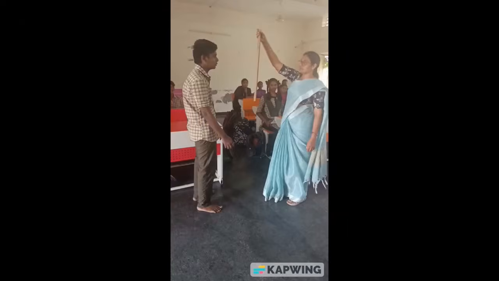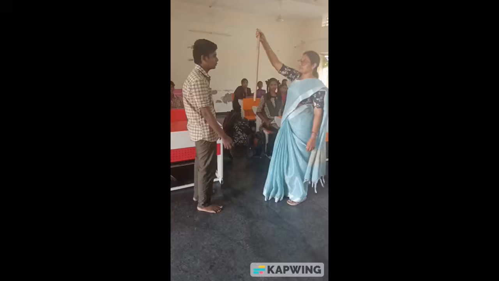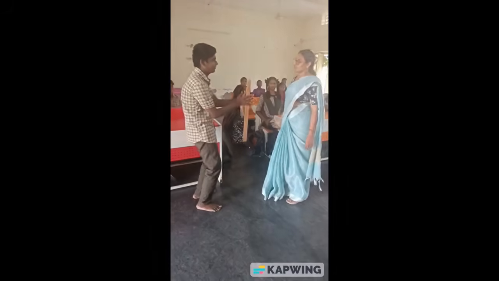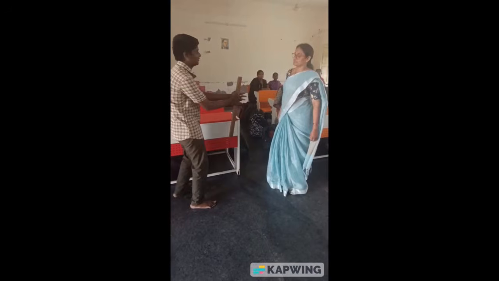The teacher also can perform this activity with the help of a student in the classroom. The teacher at first holds the ruler at height and lets it fall down. The student immediately catches the ruler that is falling down.